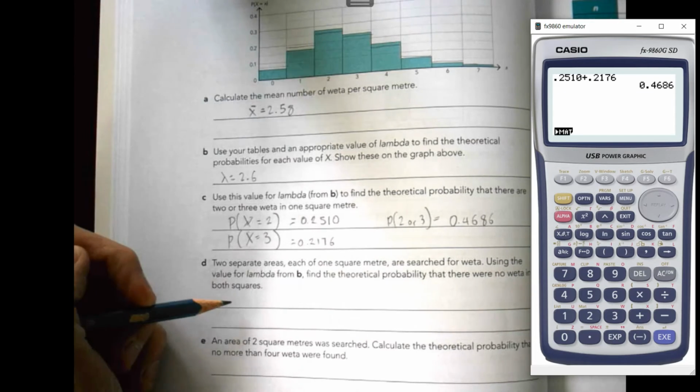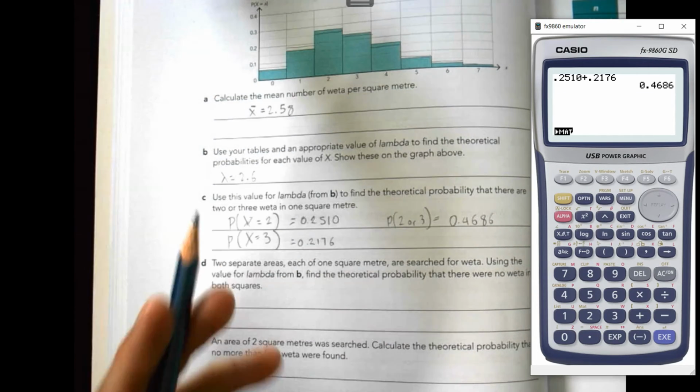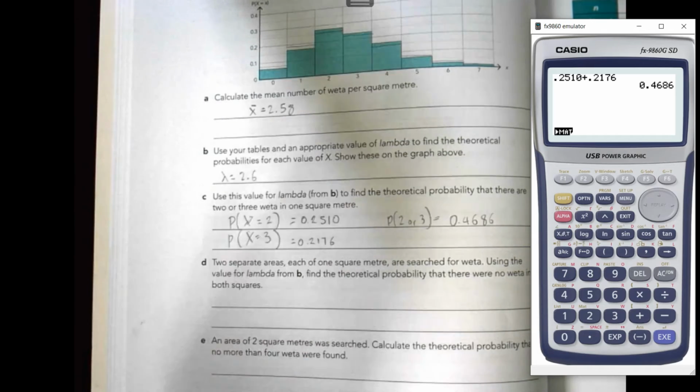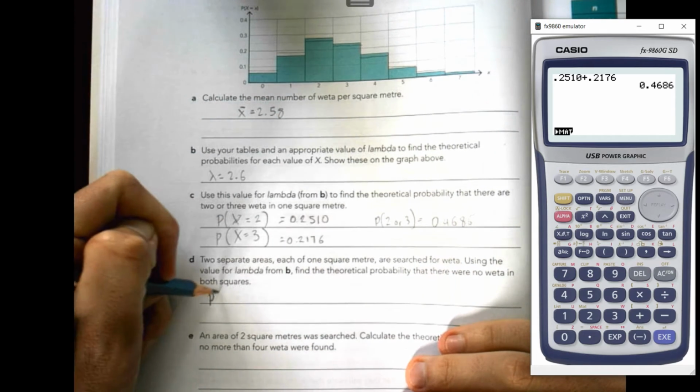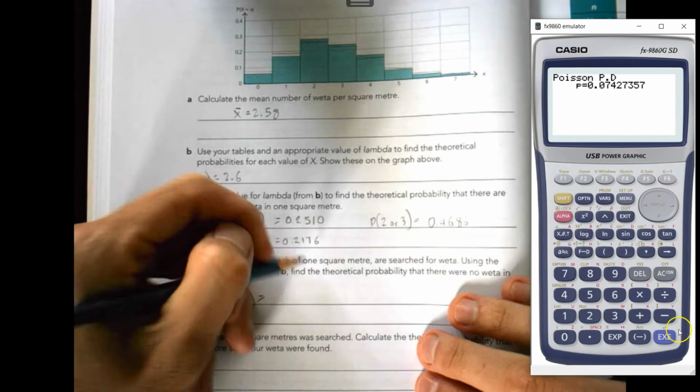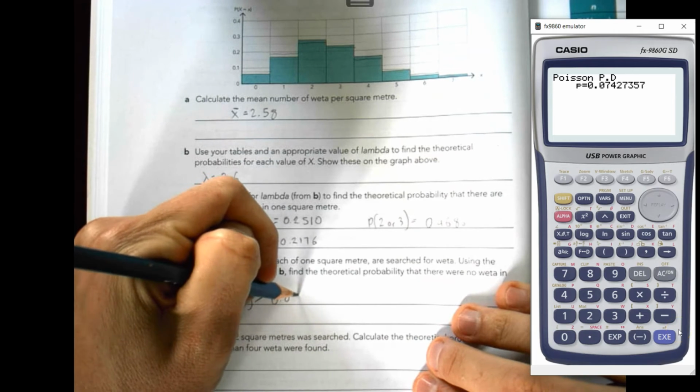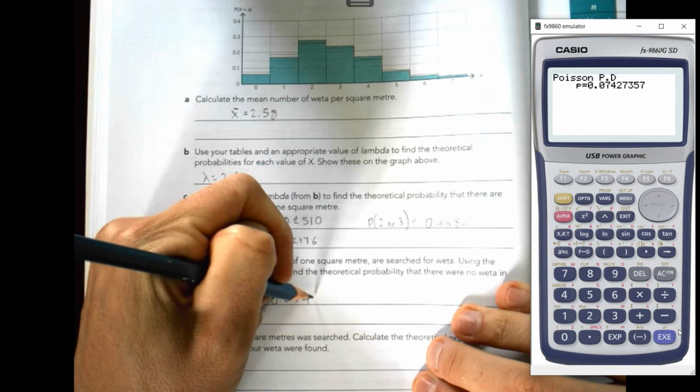Then for D, the probability that there are no weta in two separate areas. You need to find the probability for each of them, which will be the same. And since they're two separate events, we're going to multiply the two probabilities together. So we're going to go probability that there are no weta, which is 0.07427.